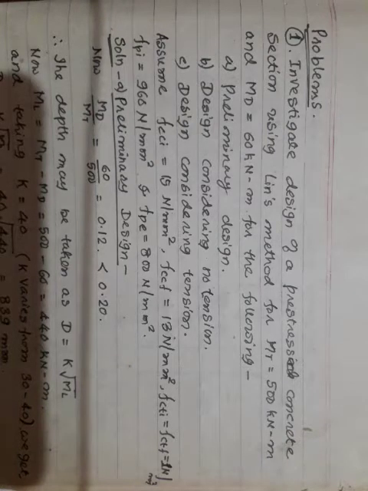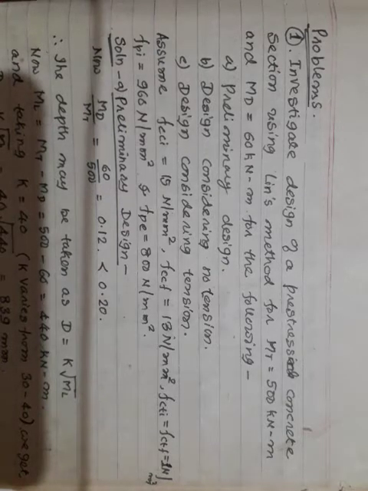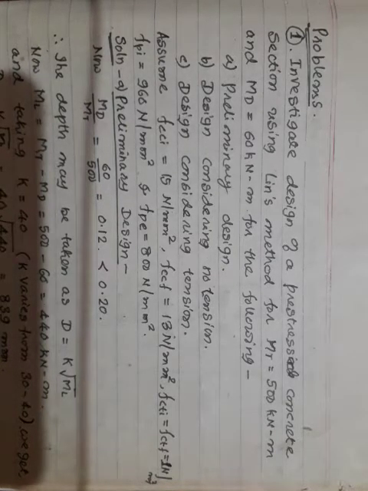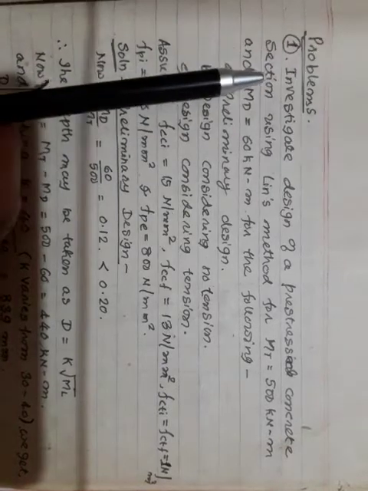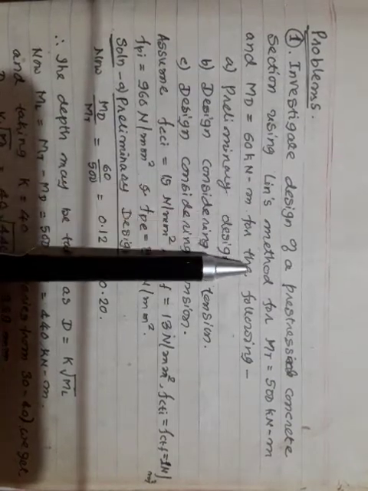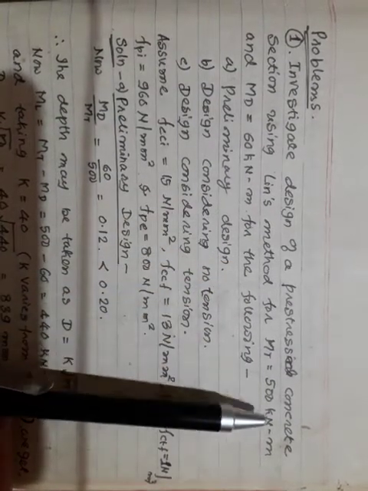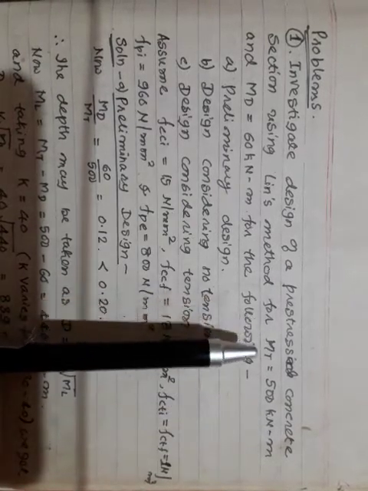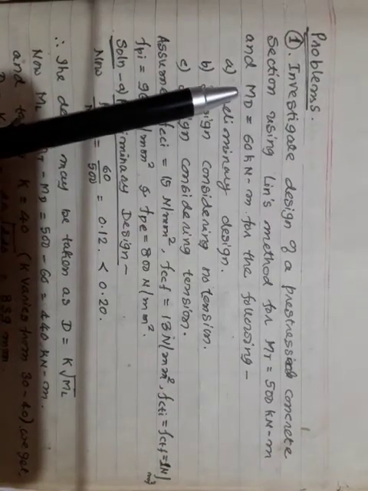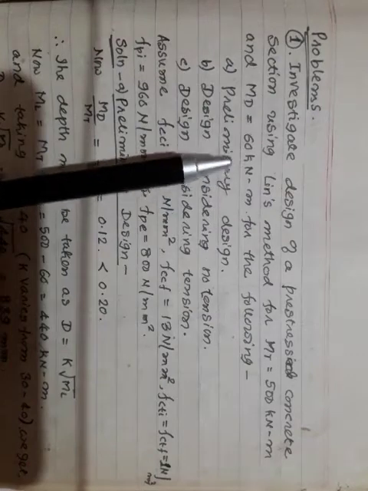Now in this class we will take up one problem on the design and see how exactly it can be calculated. All the things will be clear when we start solving the problem. I will read the problem now. Investigate design of a prestressed concrete section using Lin's method for MT equal to 500 kilonewton meter. He has given the total moment MT, and he has given MD, the dead load moment, equal to 60 kilonewton meter.